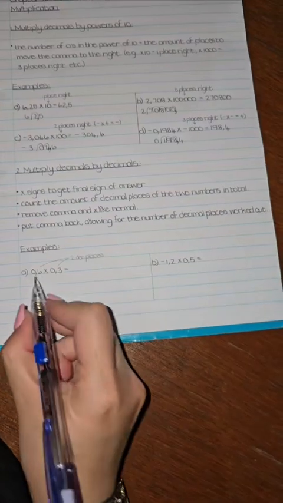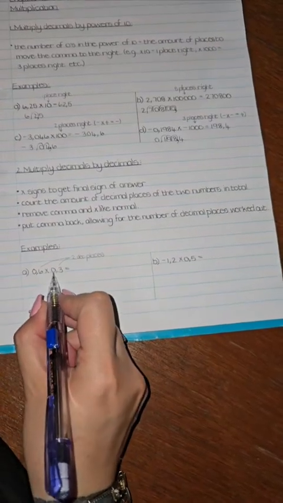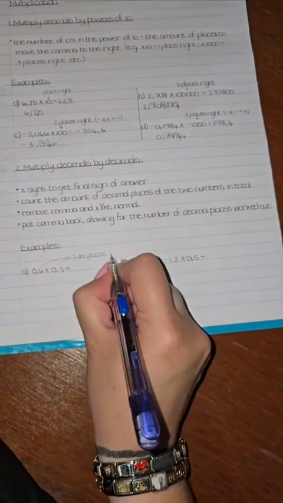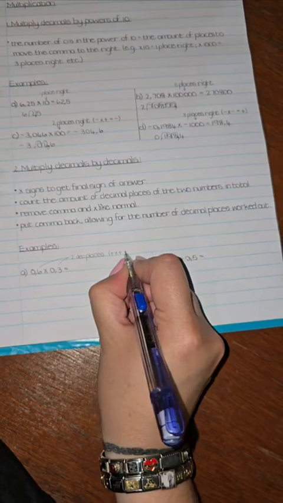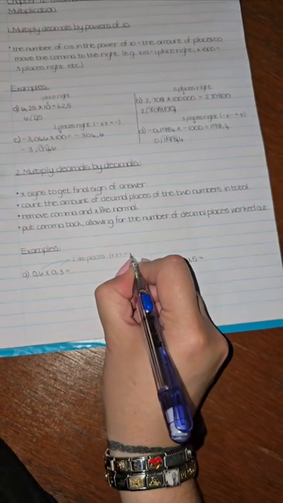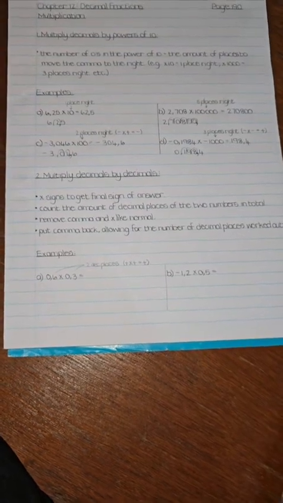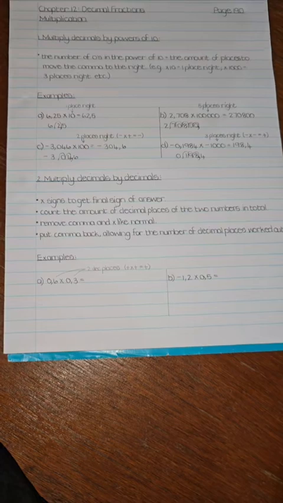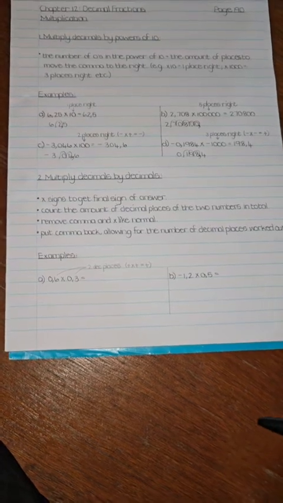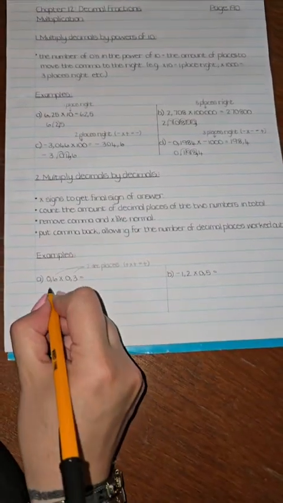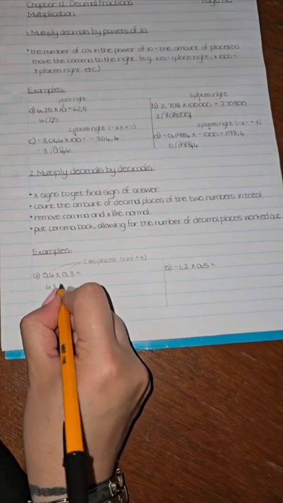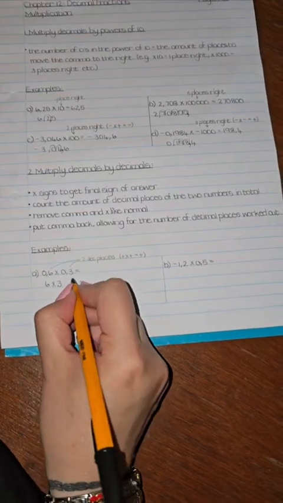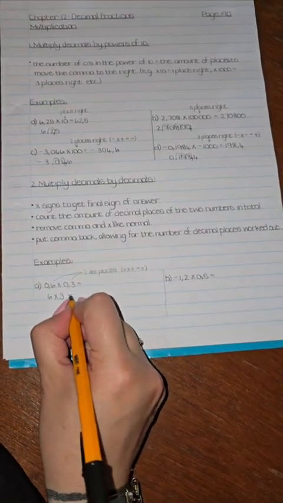Okay, we've checked our signs. It's going to be a positive times a positive, which is going to give us a positive answer. Now, the easy part is you get to take the decimals away and just multiply the numbers you see. So this is 6 times 3. And this we can do in our heads, so we're not even going to worry about it. And this is equal to 18.